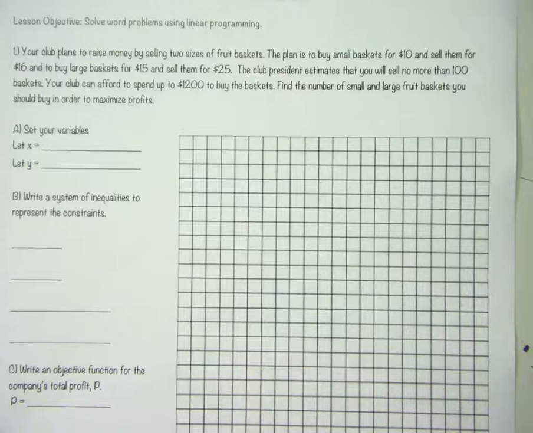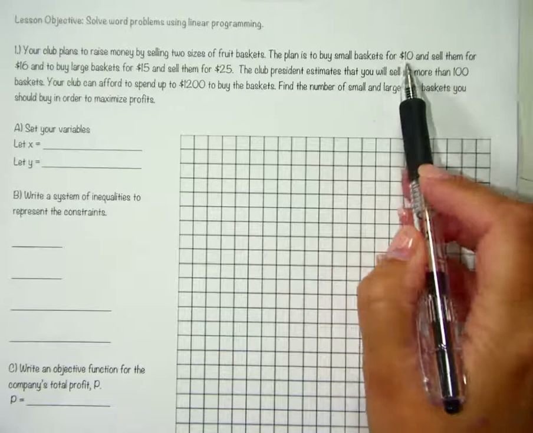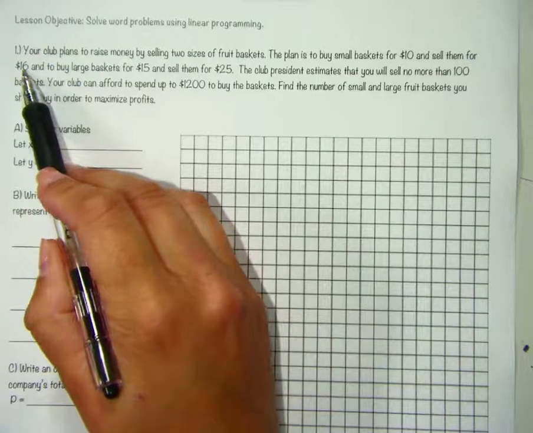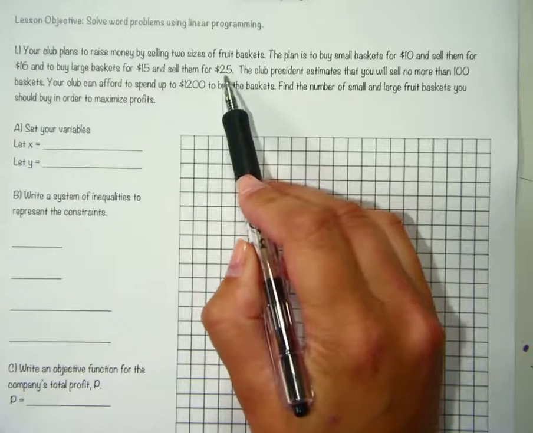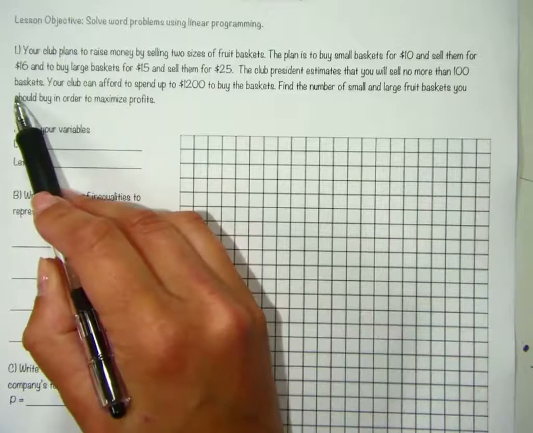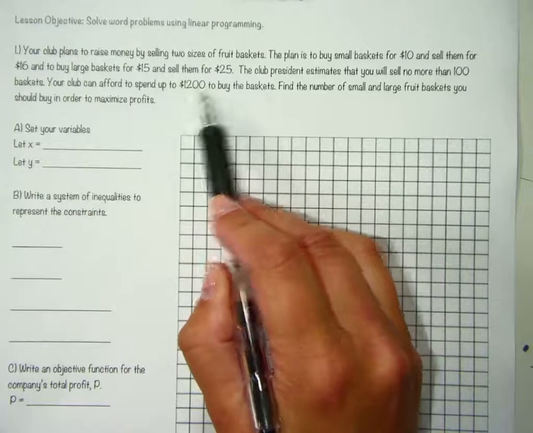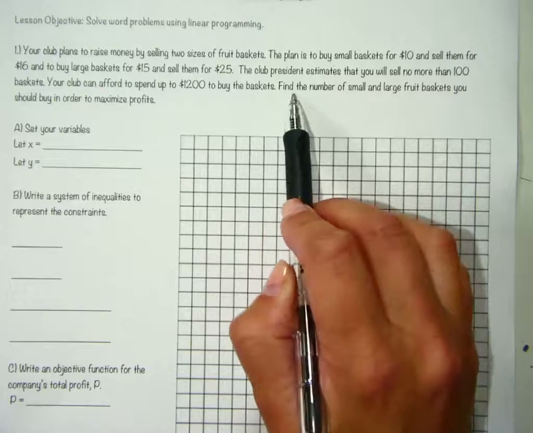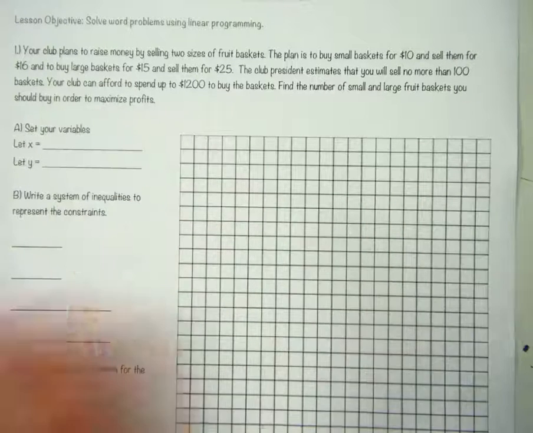It says your club plans to raise money by selling 2 sizes of fruit baskets. The plan is to buy small baskets for $10 and sell them for $16, and to buy large baskets for $15 and sell them for $25. The club president estimates that you will sell no more than 100 baskets. Your club can afford to spend up to $1,200 to buy the baskets. Find the number of the small and large fruit baskets you should buy in order to maximize profit.